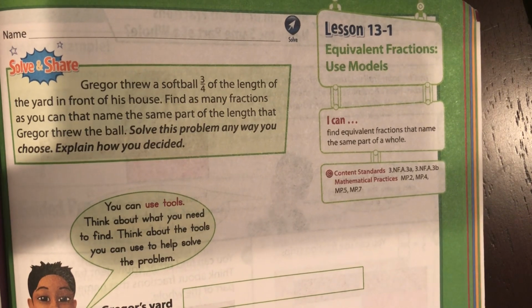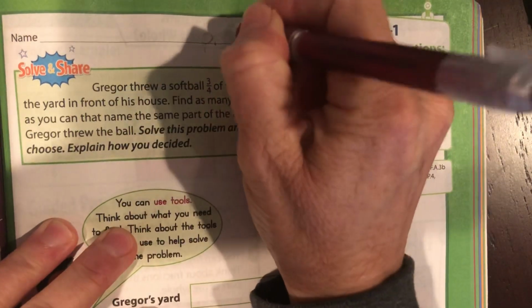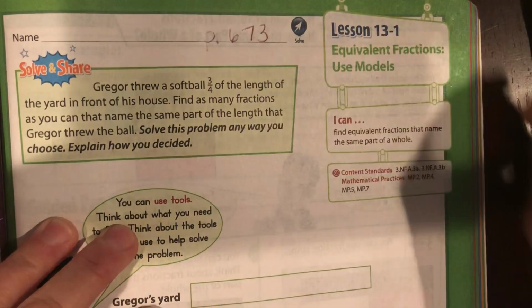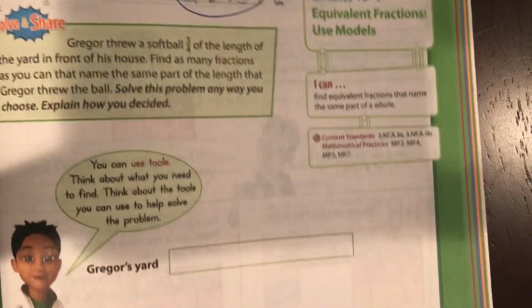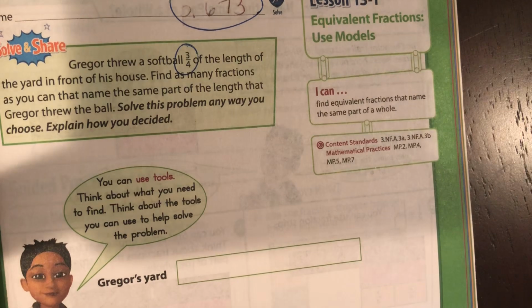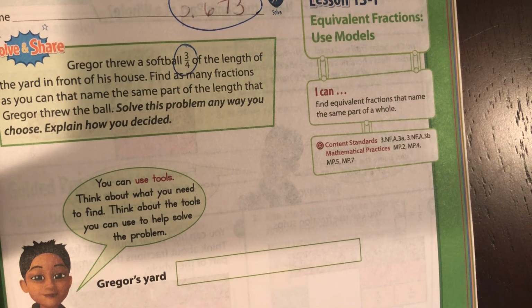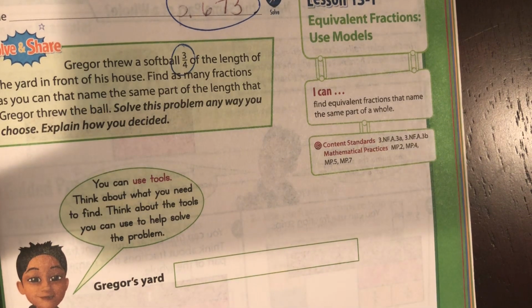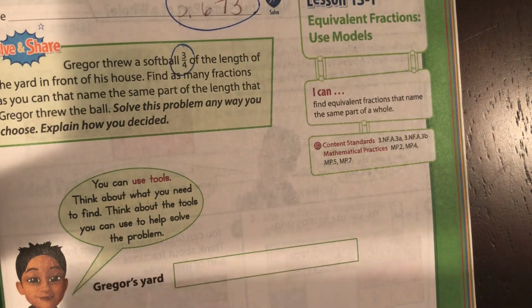Okay, we're going to do lesson 13-1. This is page 673 in your math workbook, 673. Okay, Gregor threw a softball 3/4 of the length of the yard in front of his house. Find as many fractions as you can that name the same part of the length that Gregor threw. So we want to look at our fraction flip books, okay?